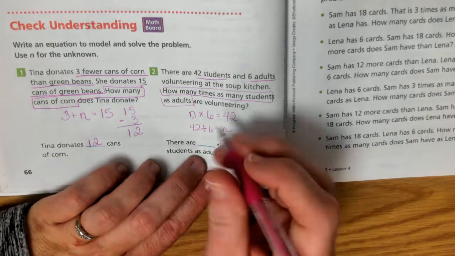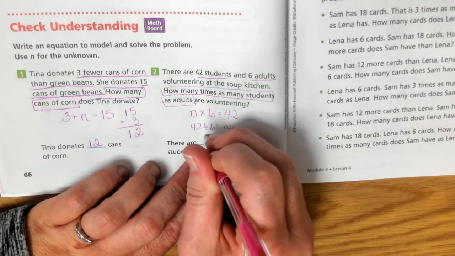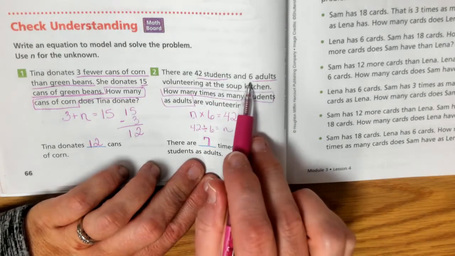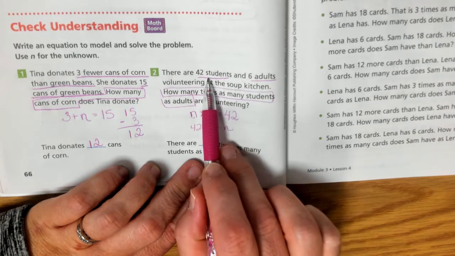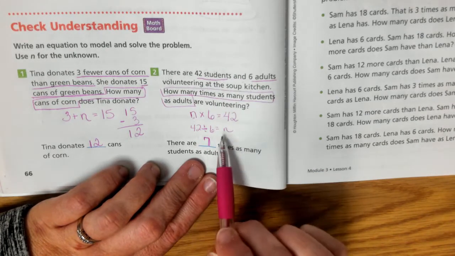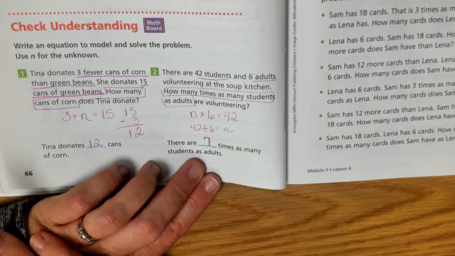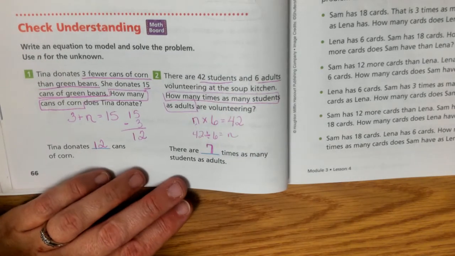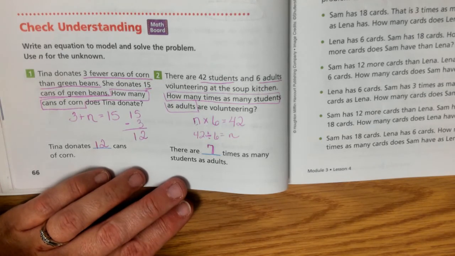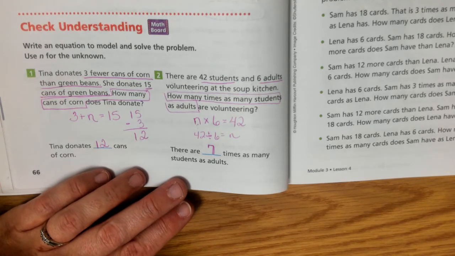I hope you got 7 times as many students as adults. If I multiply 6 times 7, I would get how many students there are. So there's 7 times as many students as adults.